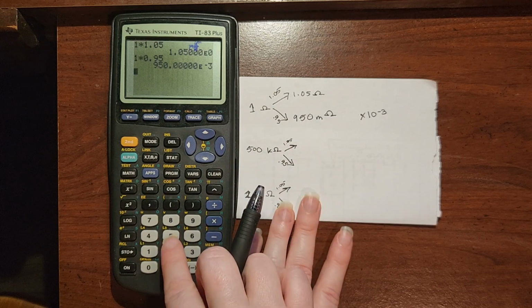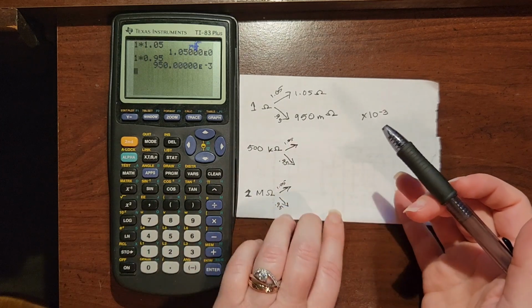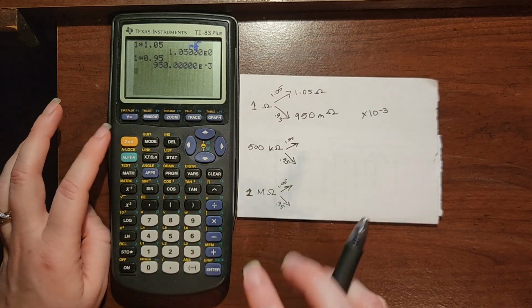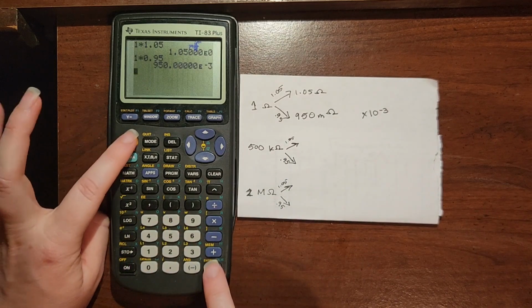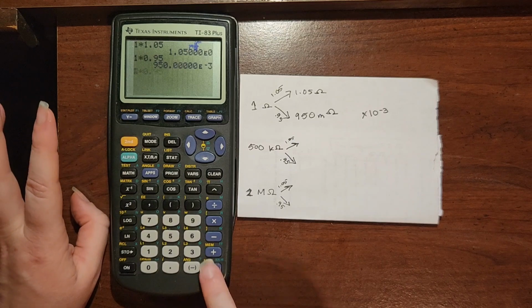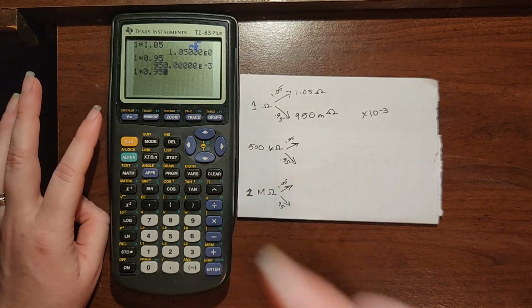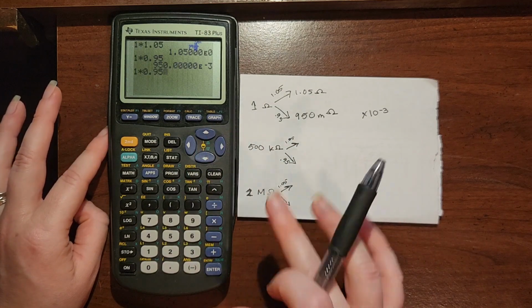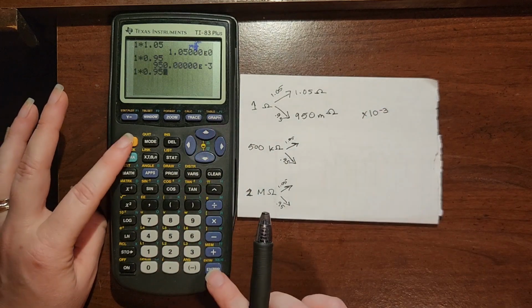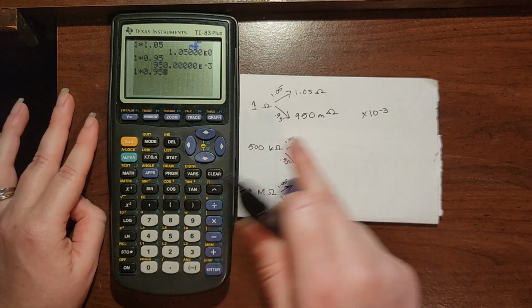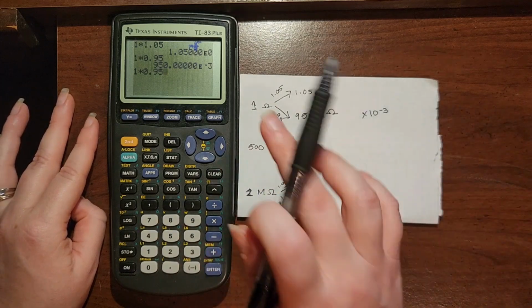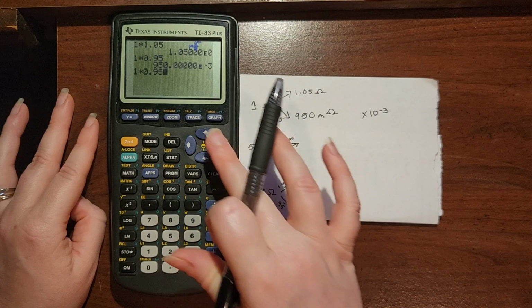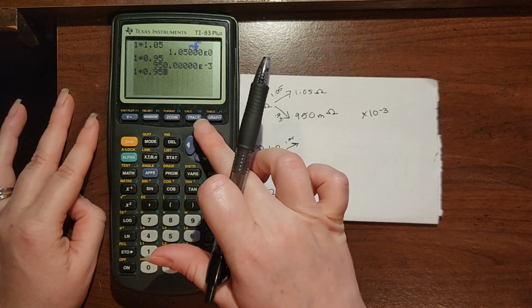So let's get back to this. So 500 kiloohms. If I hit, now this doesn't really make much sense for me to, well, it's fine. So what I just did is I did second entry and I pulled up the last one. It really doesn't matter if you do 1.05 or 0.95 first. It doesn't matter. But what I'm going to do is I'm going to hit the up arrow.